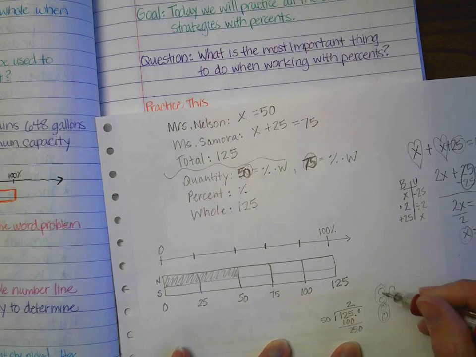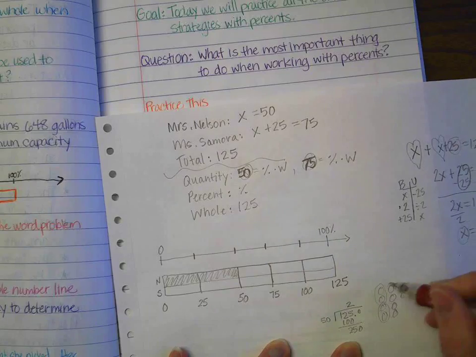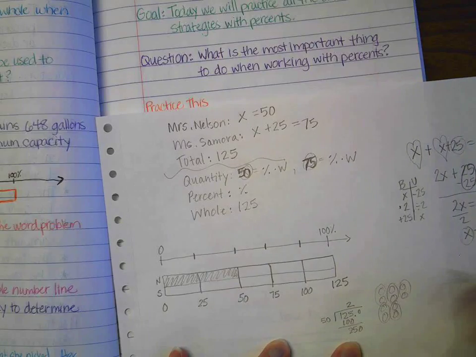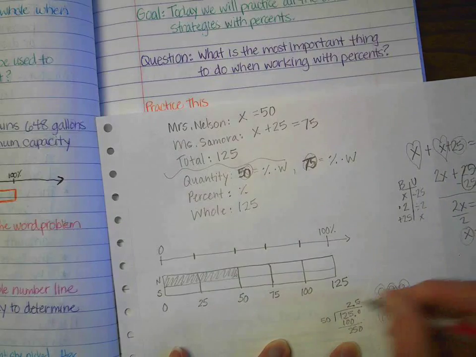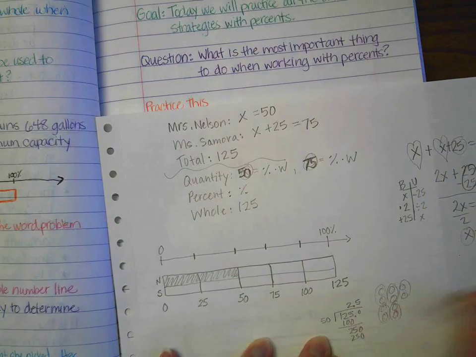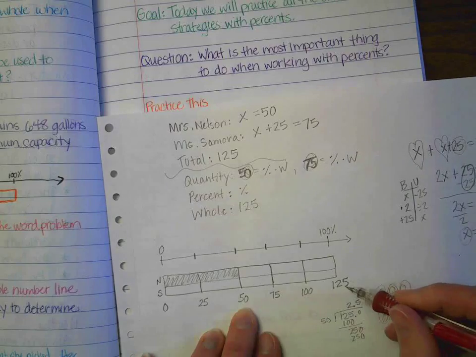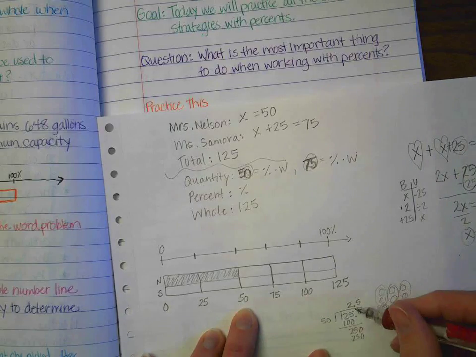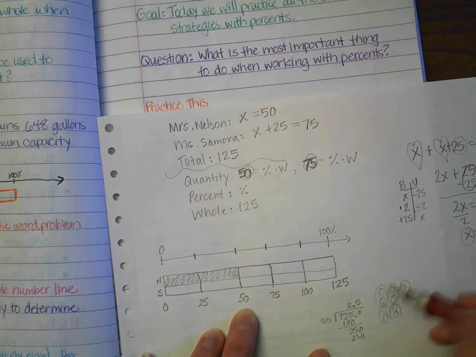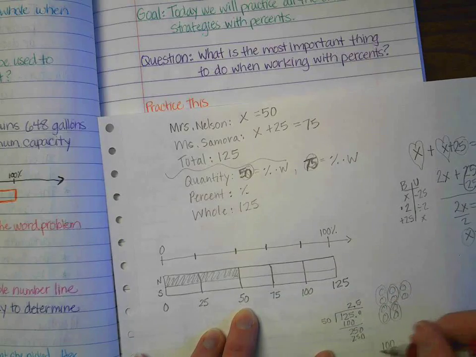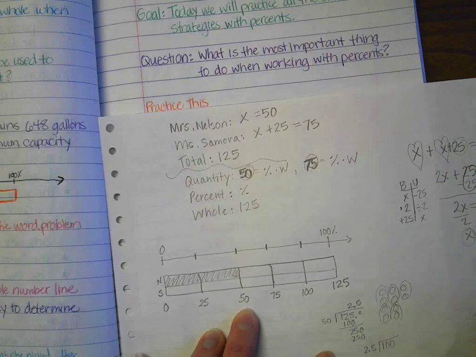So now, how many 50s are in $2? So there's $1, $2, and 50 cents. Circle the 50s. 1, 2, 3. So 1, 2, 3, 4, 5 50s go in there. So that gives me 250. So it says 2.5 is how I got from there. So I have to now take 100% and divide it by, right, 2.5.